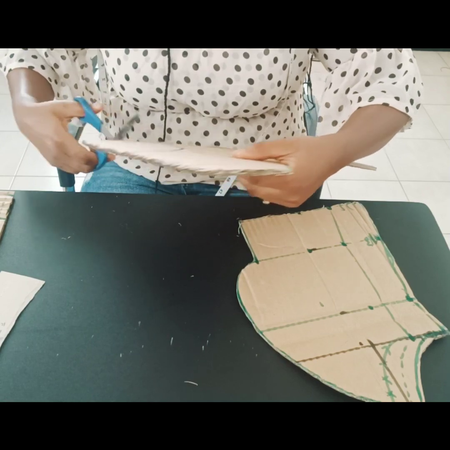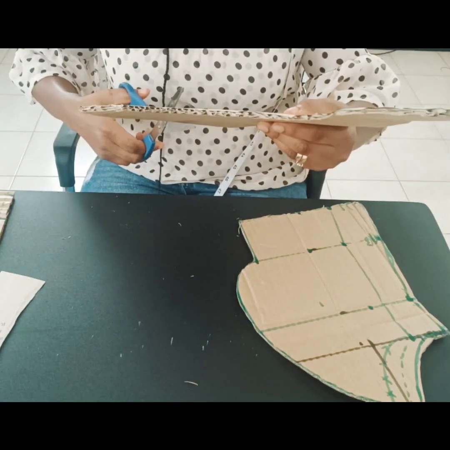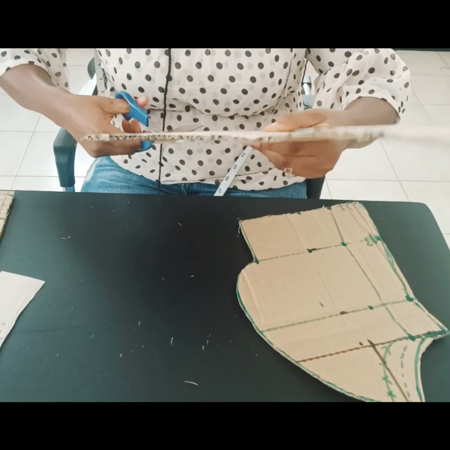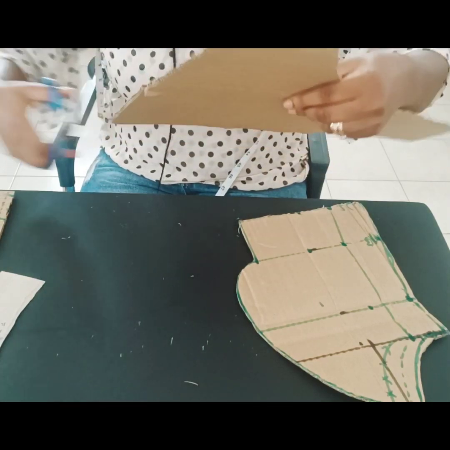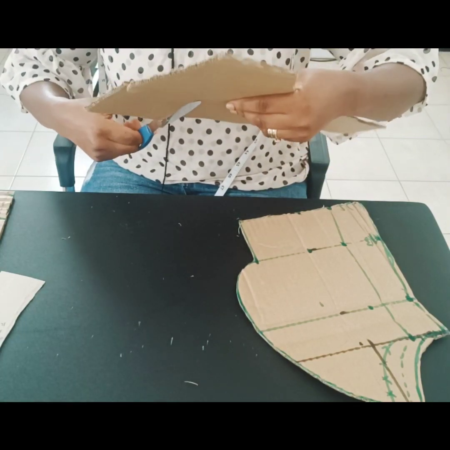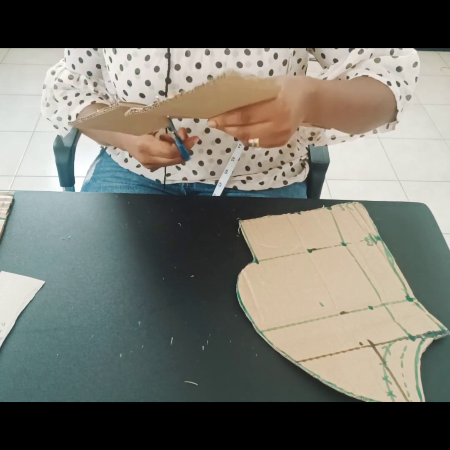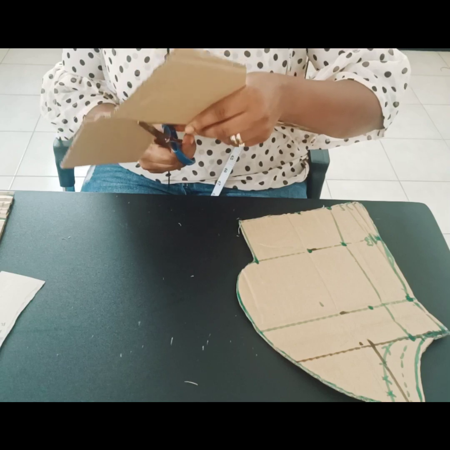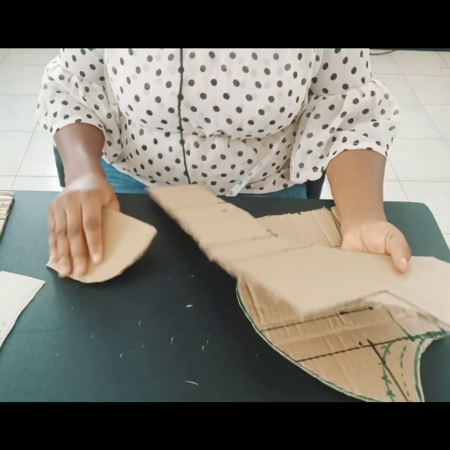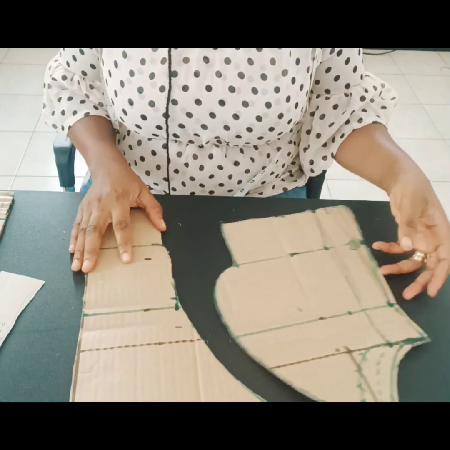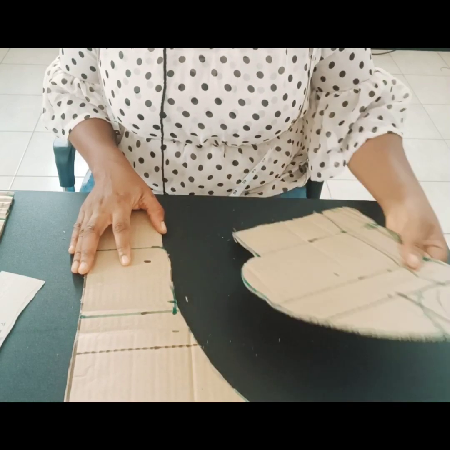And then cut out the neckline. Remember that our fabric will be unfolded. So this is what we have.